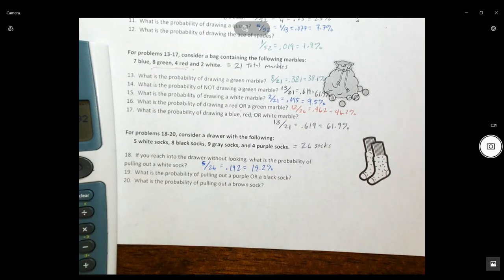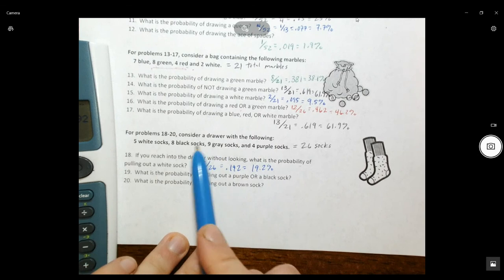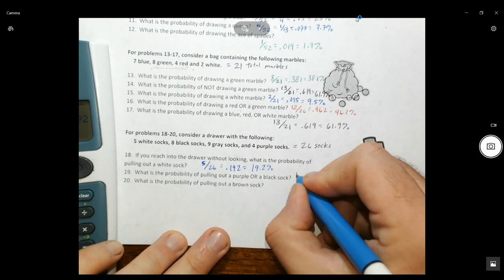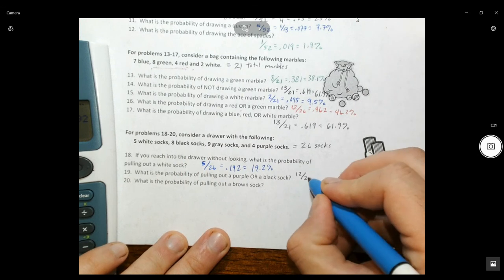All right, probability of pulling out a purple or black sock. We're happy with both. So or means add, which just means that we take the purple socks, which is 4, we combine it with the black socks, which is 12. So you have a 12 out of 26 chance.